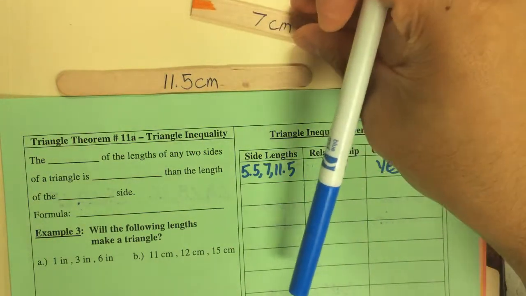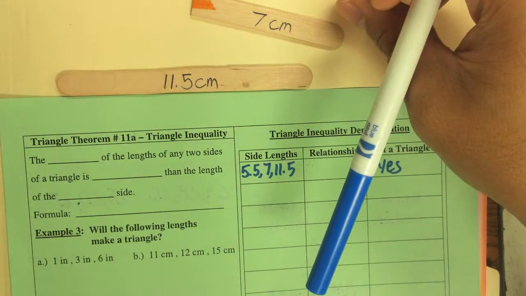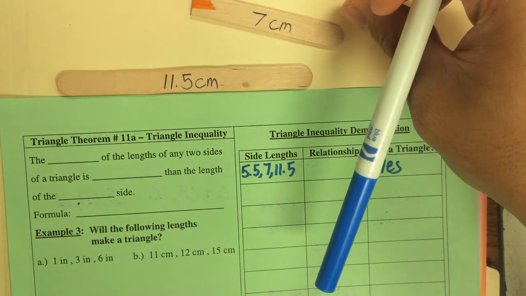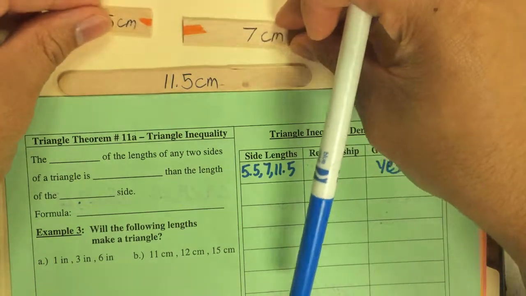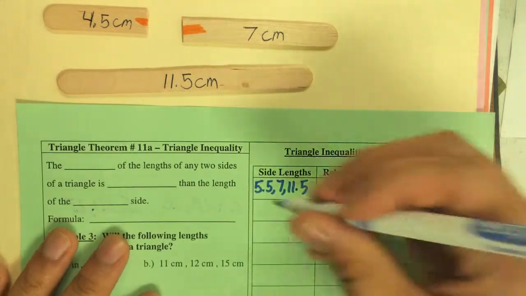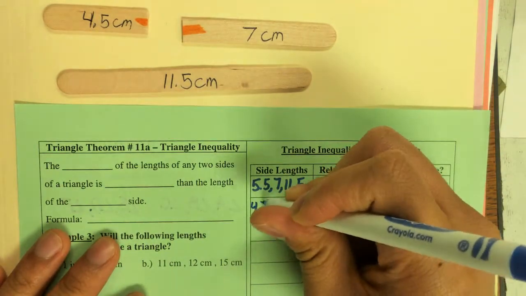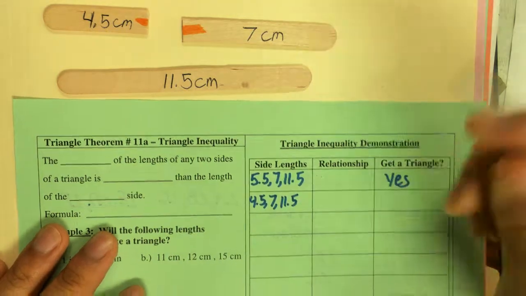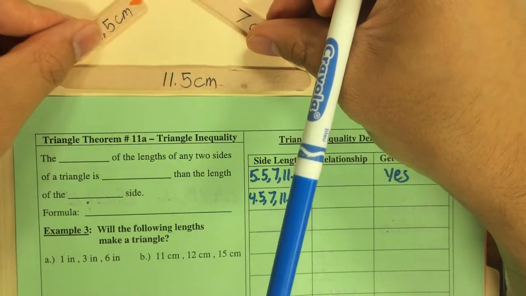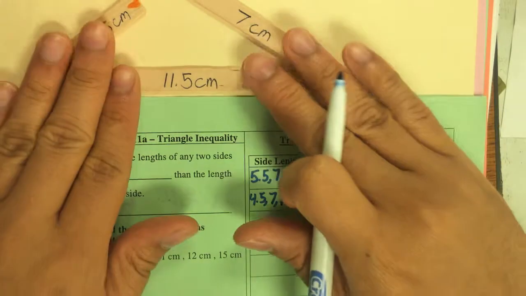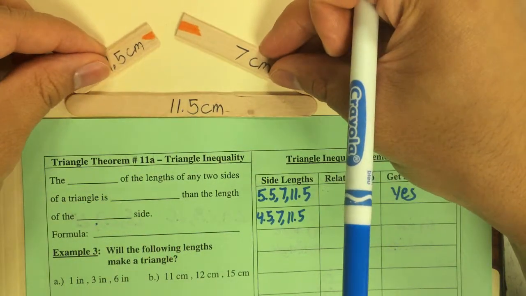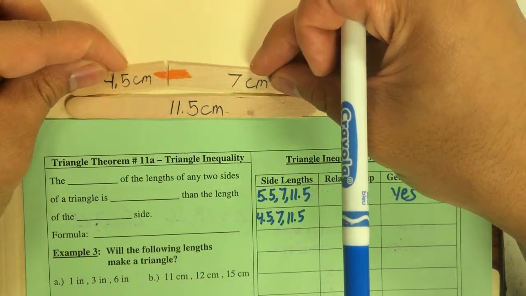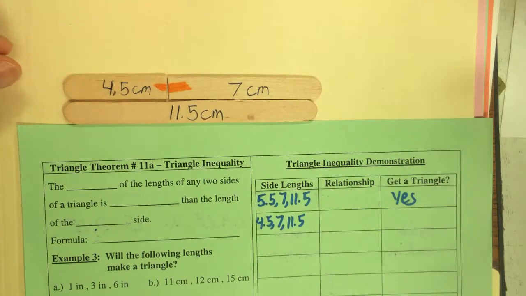What if instead we have these 3 numbers, a 4.5, a 7, and an 11.5. Right now, I can tell you right away, this is not going to make a triangle. So, if I try to slowly close it, I can close it all the way down.